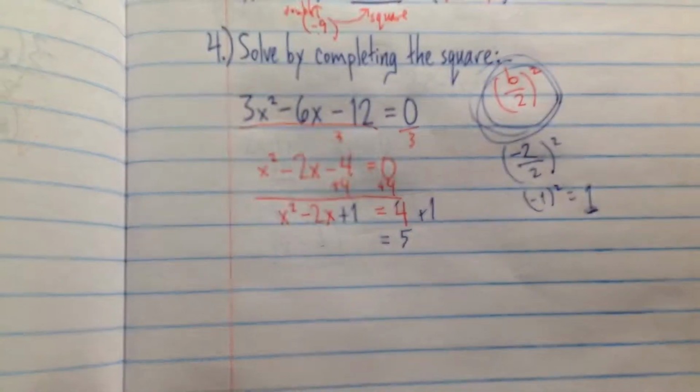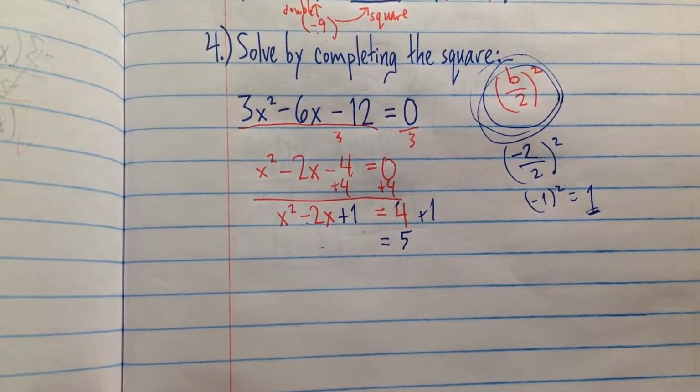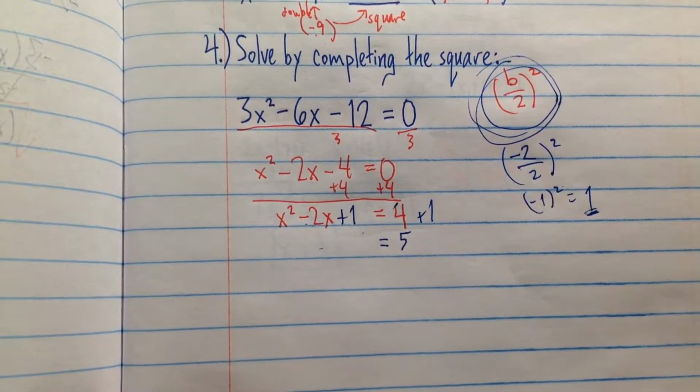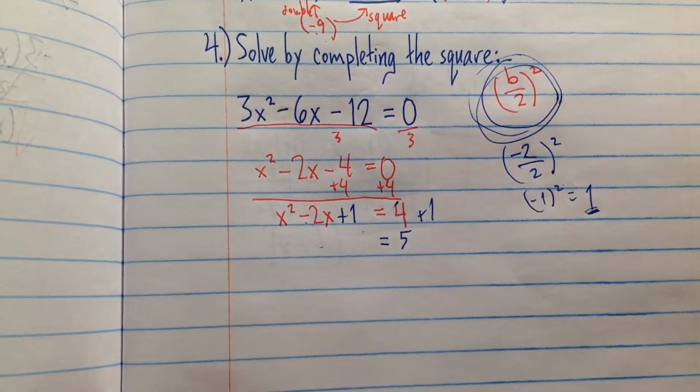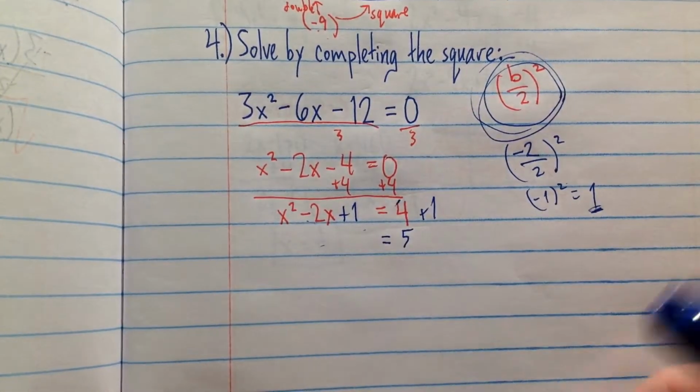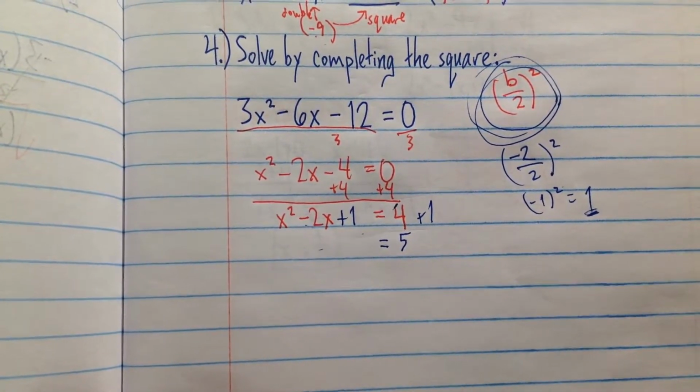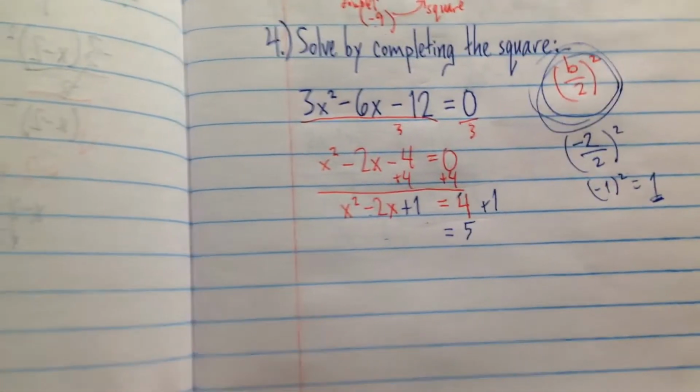If you want to see a harder one, because you will see a harder one on the quiz, there's going to be A and B. A is going to be easier, B is going to be harder. If you want to see a harder one, watch my other video with the harder example.